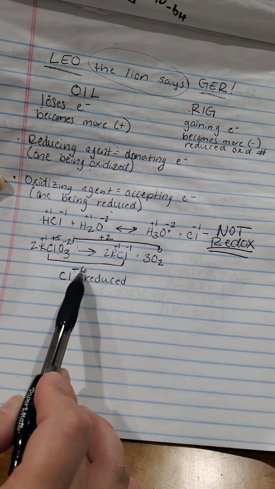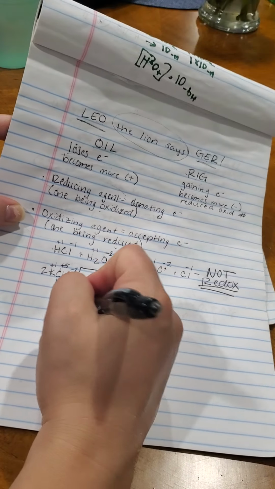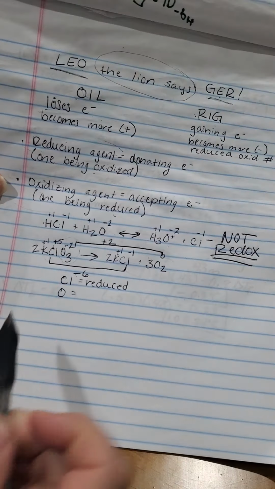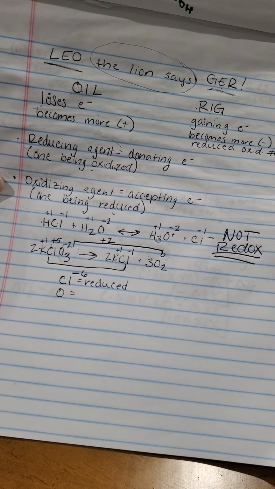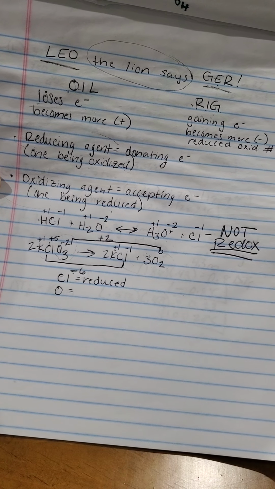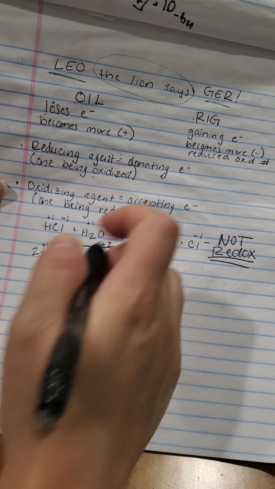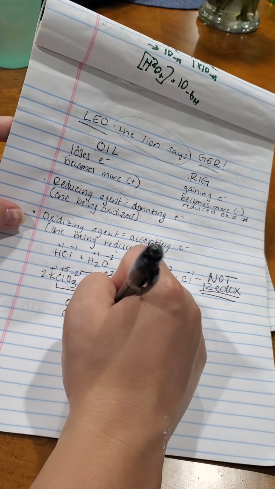It's being reduced by 6 electrons. Okay? And then oxygen is going from having 2 extra electrons to no extra electrons. So he's the one that is giving his electrons. He's losing electrons, becoming more positive. So he is the one that is being oxidized.